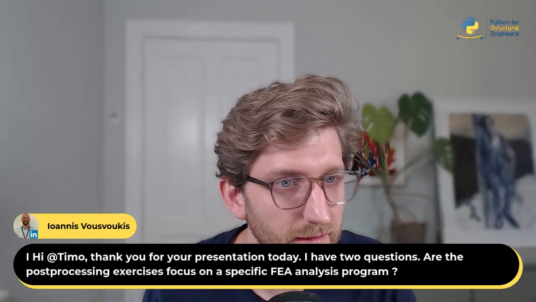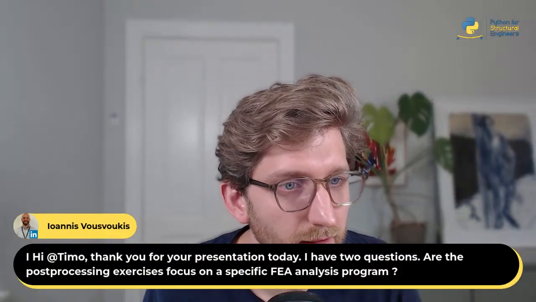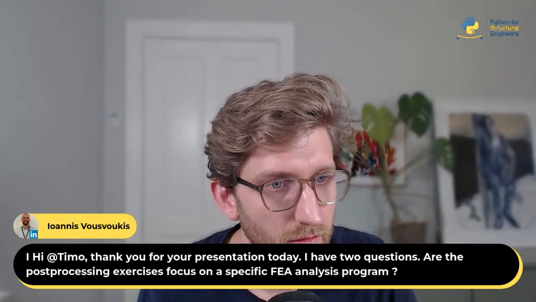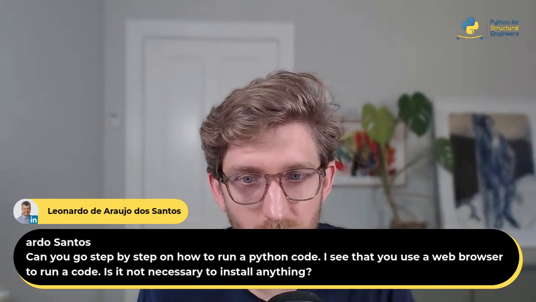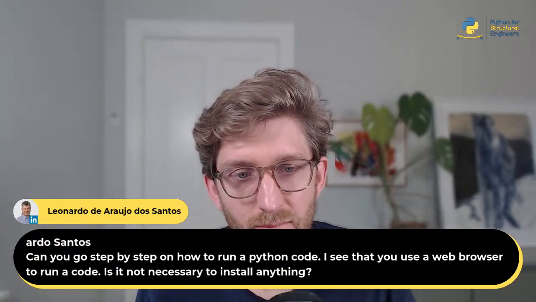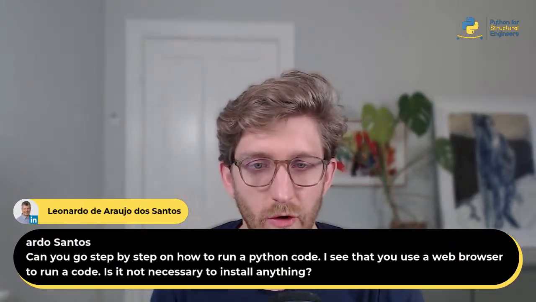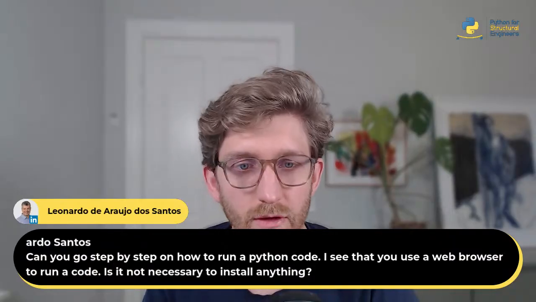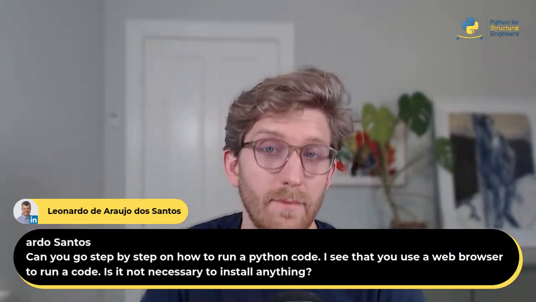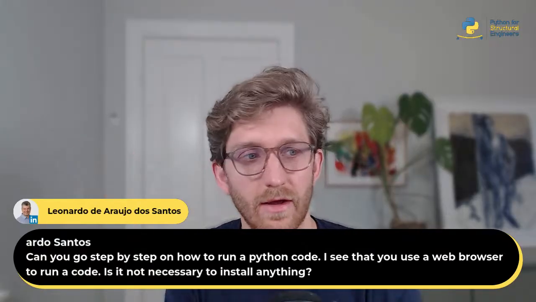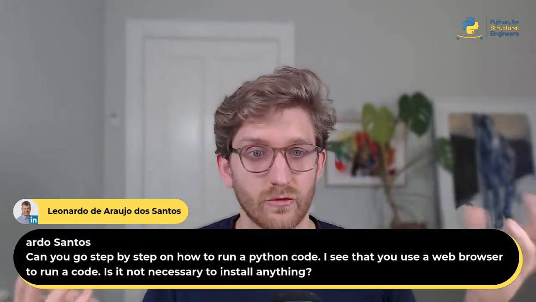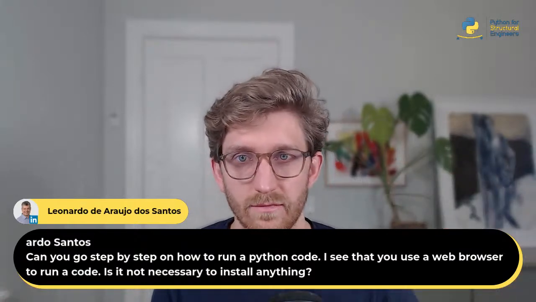Let me see what else I get asked here. I see that you use the web browser to run code. Is it not necessary to install anything? If you just Google Google Colab, then you get to a web page that allows you to run Python code within a few seconds.